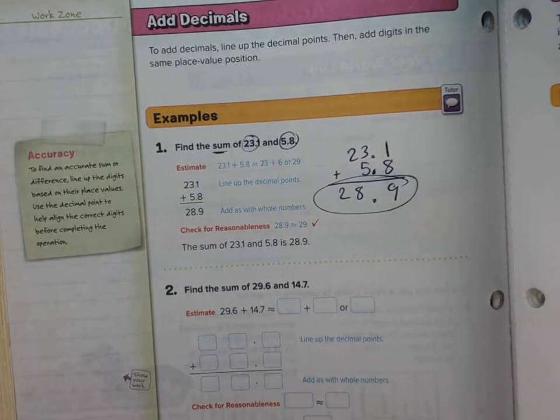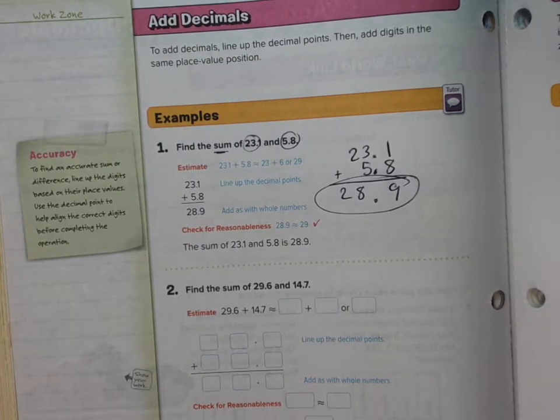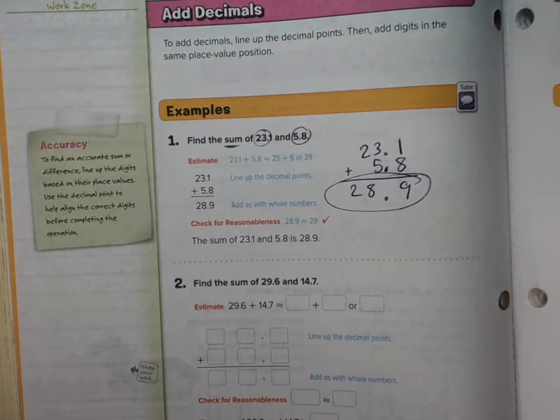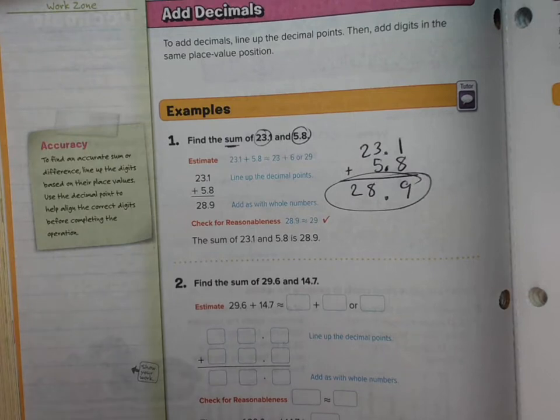So you cannot forget to line up the decimals. That is the one thing you have to make sure you're doing. That is the one rule when you're adding decimals. So do not forget to do that.